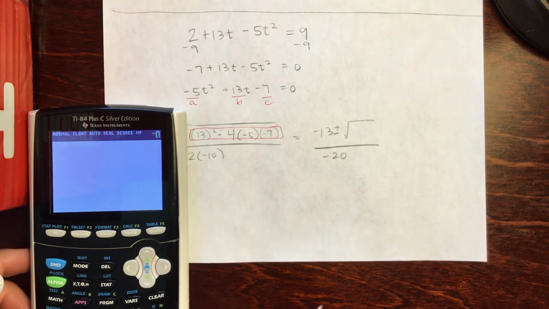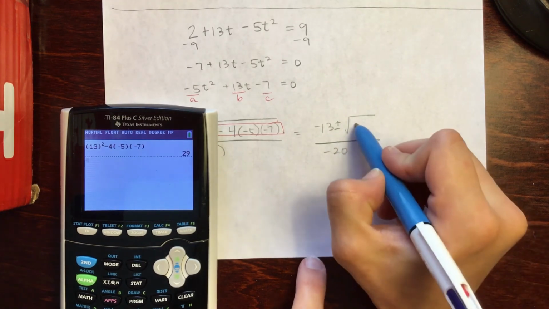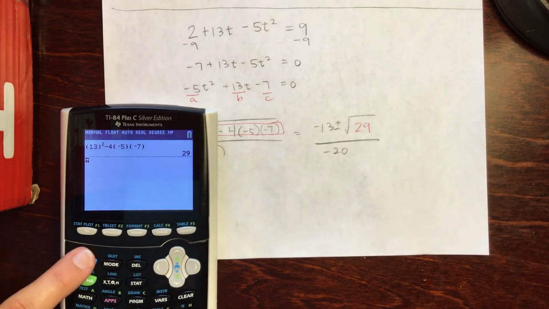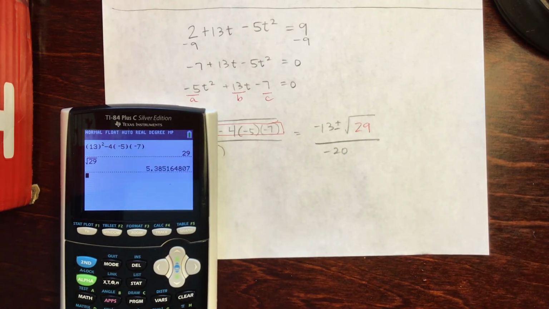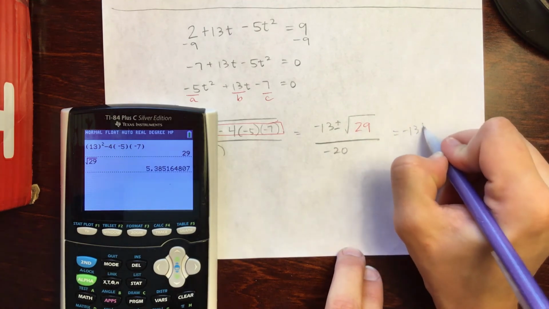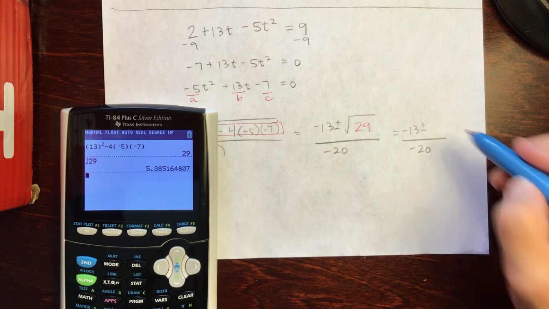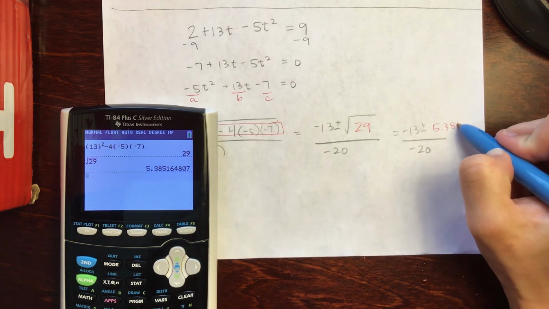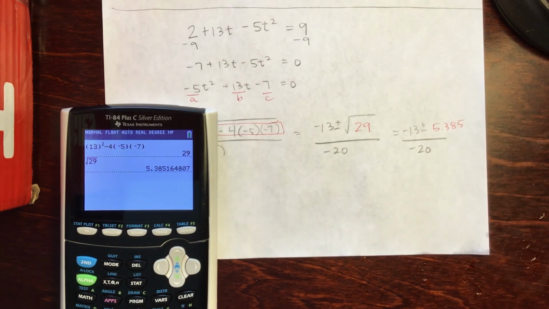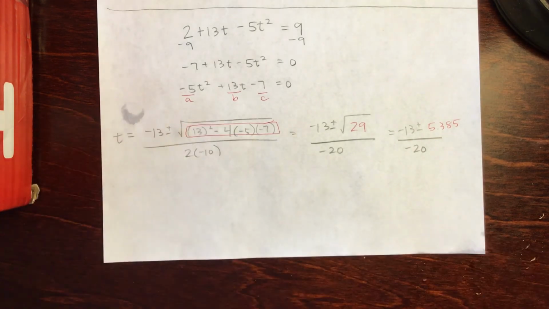Okay, so when I type this in, I get a 29 under my square root, and now I can say, well, what is the square root of 29? 5.385. Okay, there aren't any square roots anymore because I got rid of them.